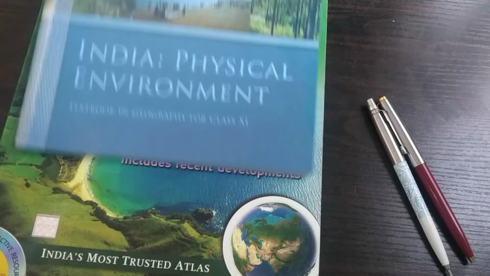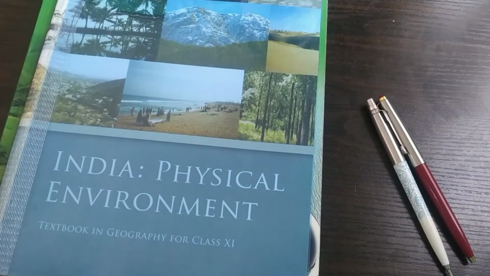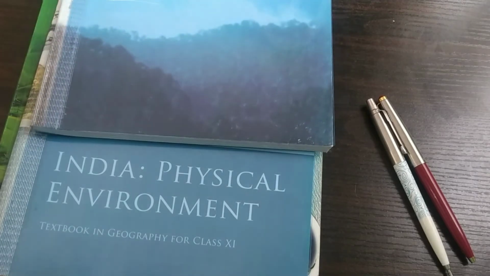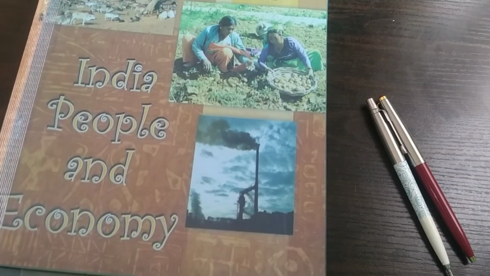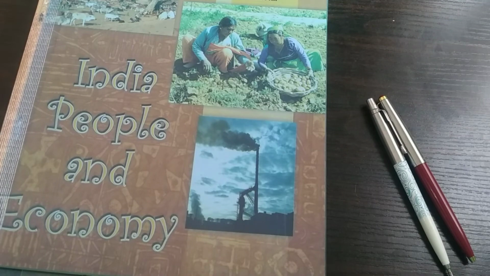So the very first NCERT is from class 11th. This is India Physical Environment. Second one is also from 11th class. This is Fundamentals of Physical Geography. The third one is from 12th class NCERT of Geography. This is Fundamentals of Human Geography, class 12th, textbook NCERT. And the last book for geography is again from class 12th, which is India, People and Economy.